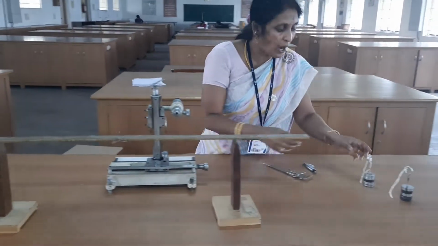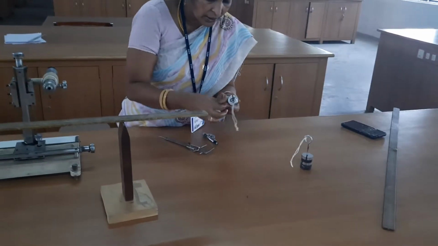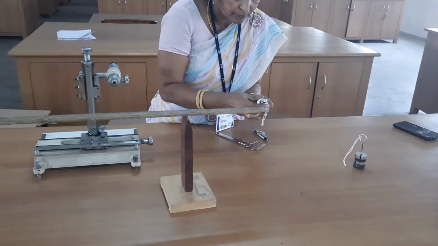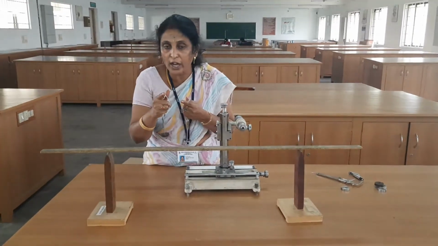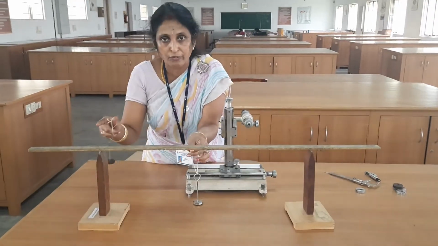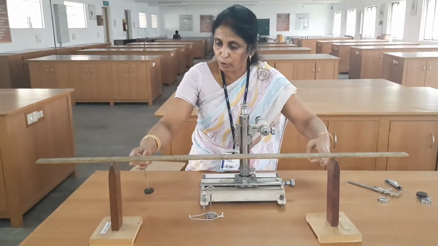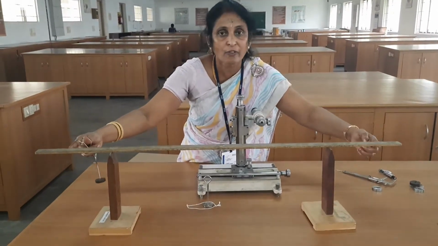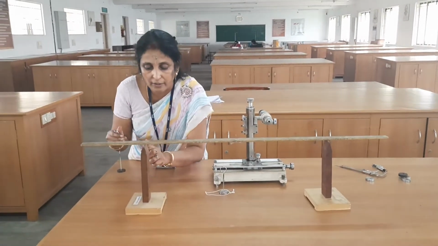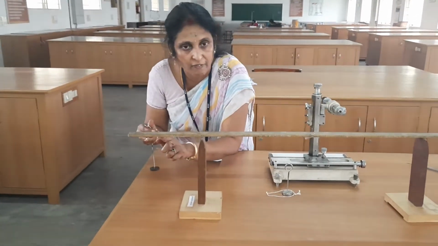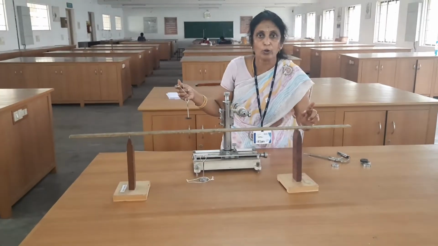Now we have to apply a load. Because it is a uniform bending of a beam method, we have to apply the load at 2 points along the length of the beam. How we are going to apply the load: from the two knife edges, at equidistant on either side, at 2 points we have to apply a load. So from this knife edge, 10 centimeter away, I am going to apply a load. From the other knife edge, again 10 centimeter away, I am going to apply a load.